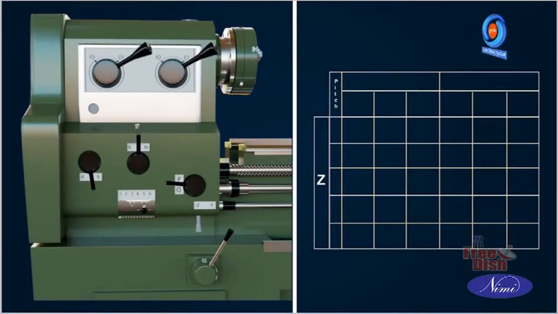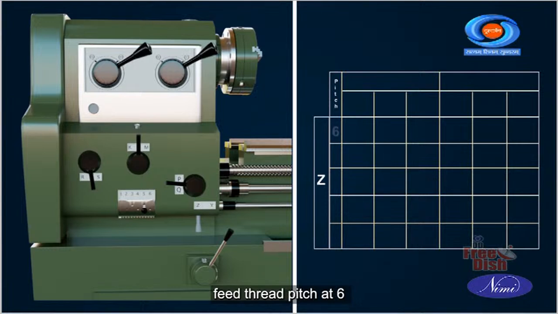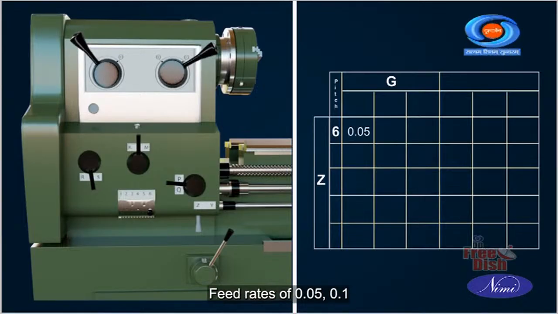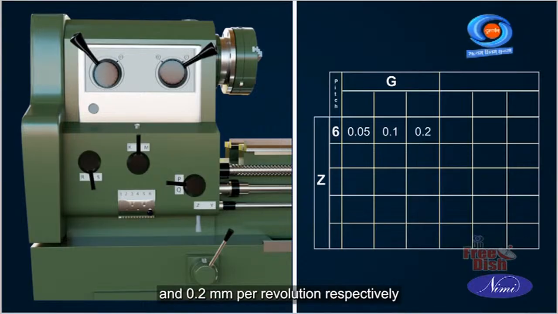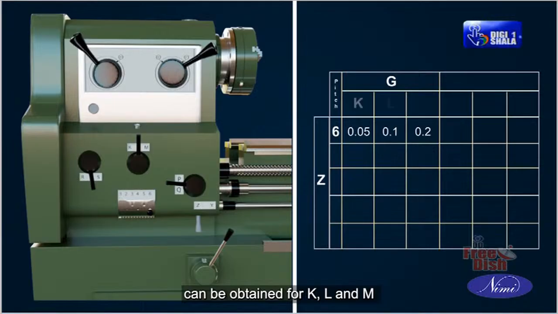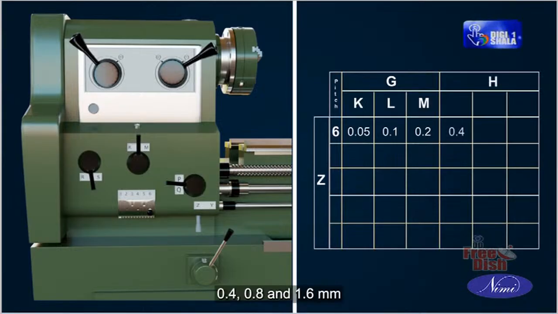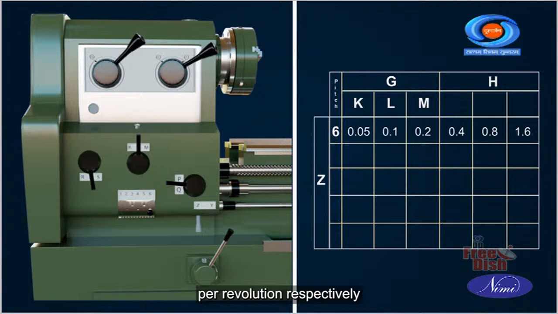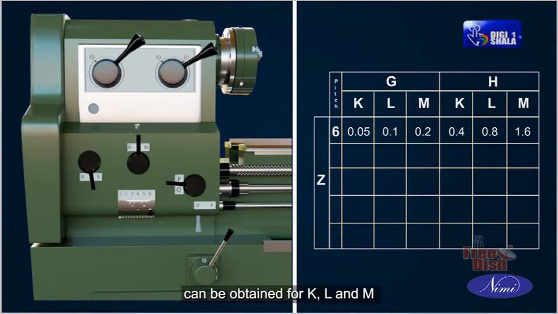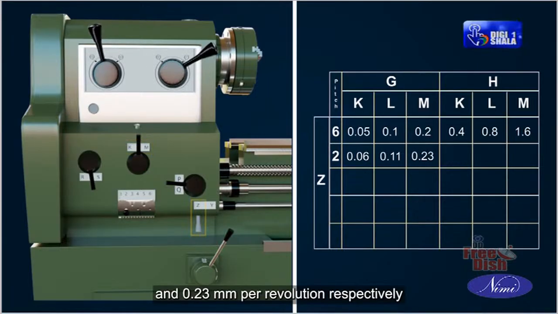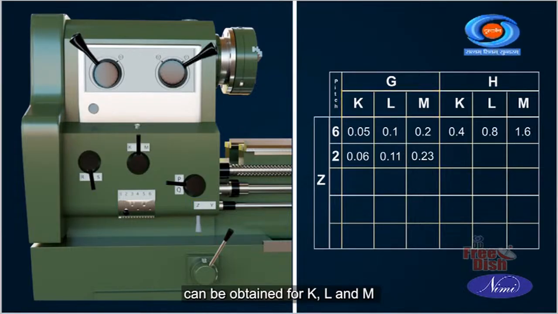For Z in backward direction, with this gear combination, feed thread pitch at 6, tumbler gear G, feed rates of 0.05, 0.1 and 0.2 mm per revolution respectively can be obtained for K, L and M. Similarly, for the combination Z6H feed rates of 0.4, 0.8 and 1.6 mm per revolution respectively can be obtained for K, L and M. For the combination Z2G feed rates of 0.06, 0.11 and 0.23 mm per revolution respectively can be obtained for K, L and M.